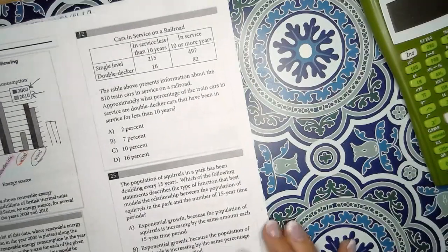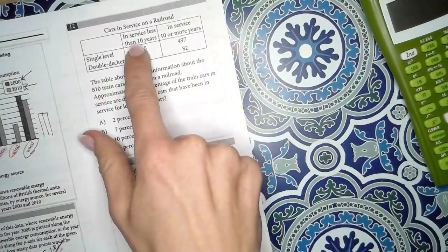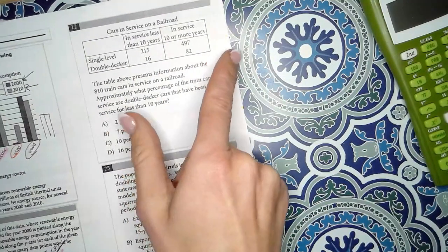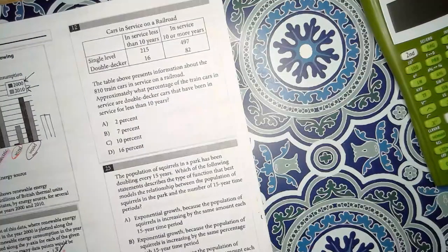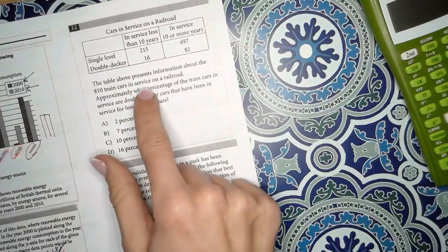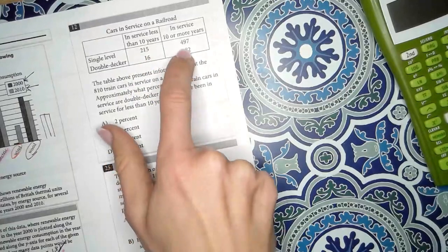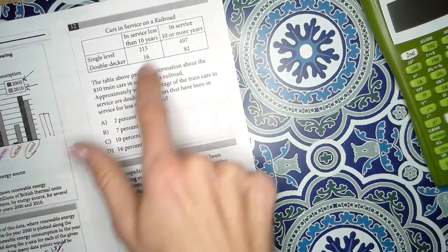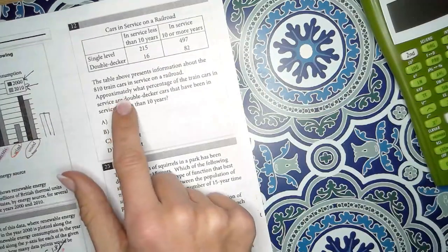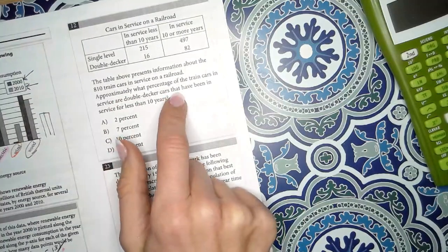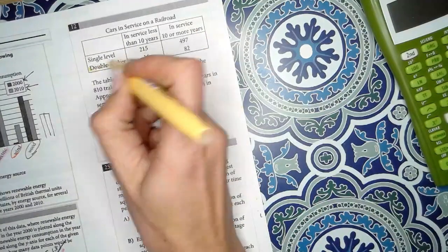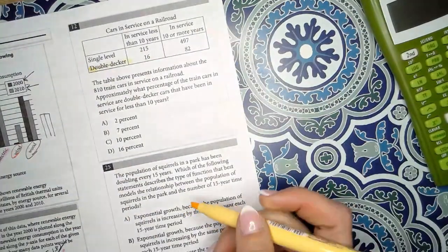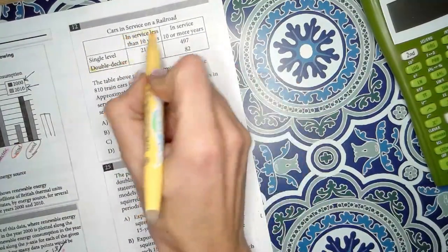All right, here we have single level and double decker, in service less than 10 years, in service 10 years or more, cars on the railroad. The table above presents information about 810 train cars in service on a railroad. If we add those up, it's going to be 810. That's why it benefits from reading the whole problem. Approximately what percentage of the train cars in service are double decker cars that have been in service for less than 10 years?